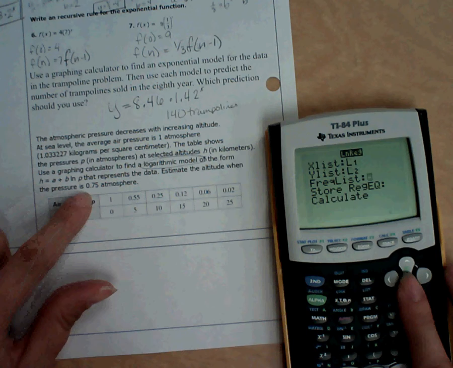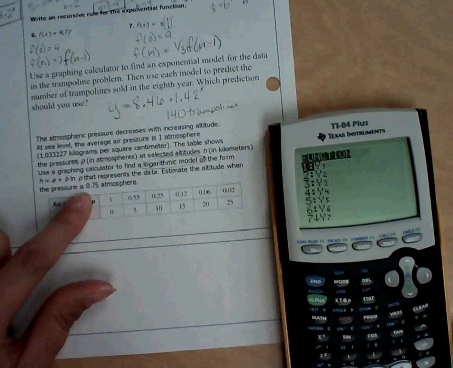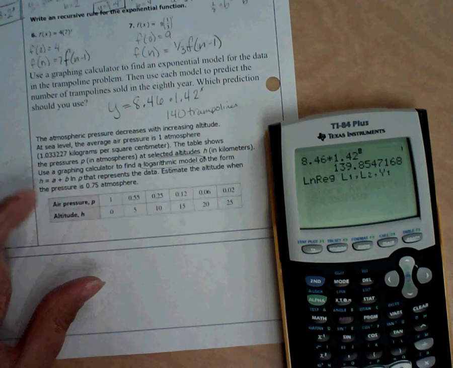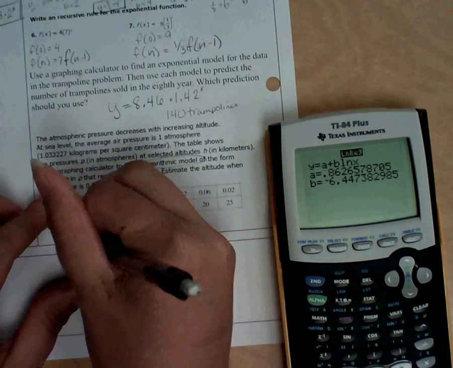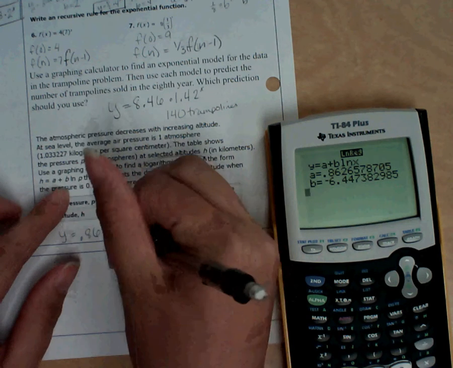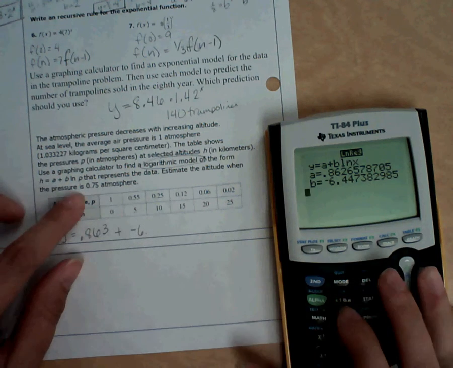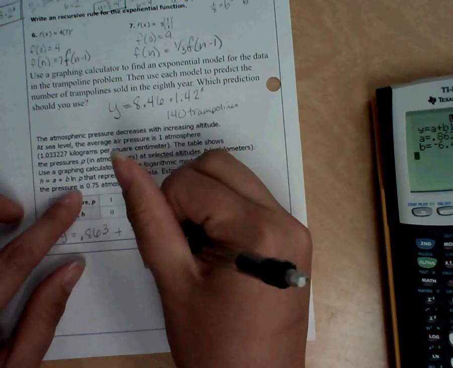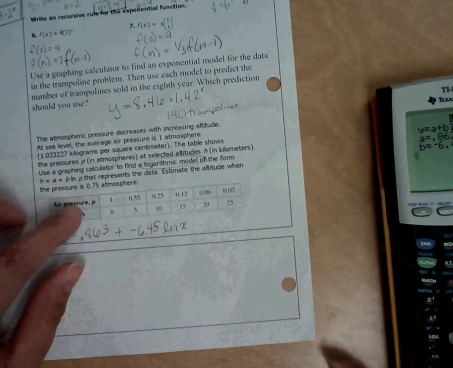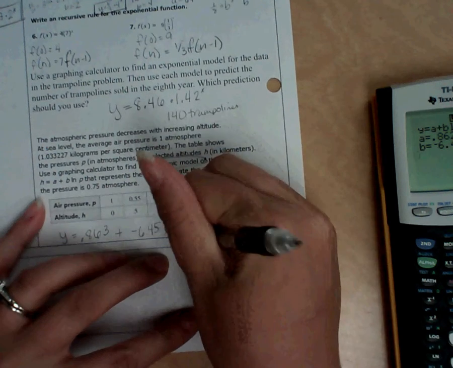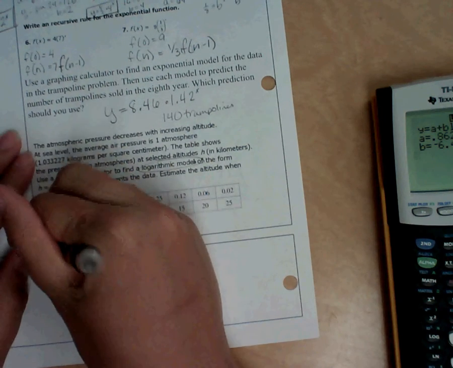I'm going to be estimating it later, so I'm going to go ahead and store this into Y1 by going to Vars, Y-Vars, choosing Y1, and calculate. So that gives me my function, which is y is equal to the a value, 0.863, plus my b value, negative 6.45, natural log of x, or p in this case. Your Chromebooks are pretty picky about variables, so you want to make sure that you have the correct variables.